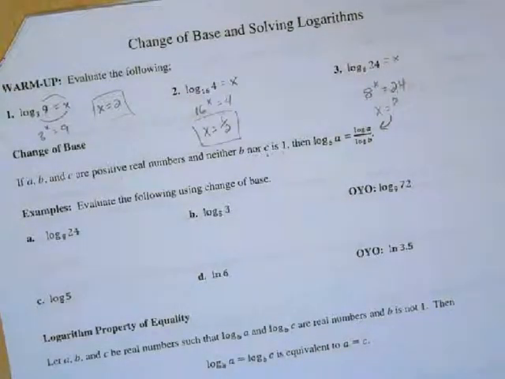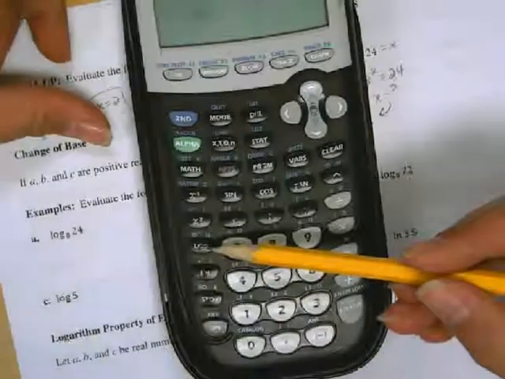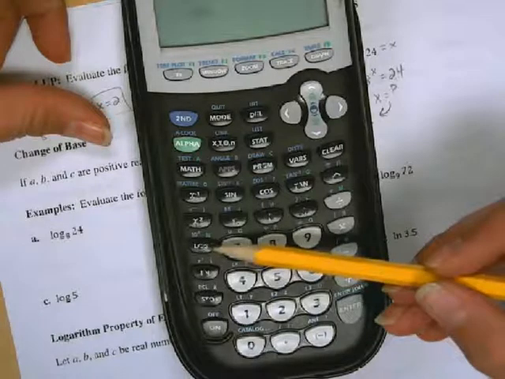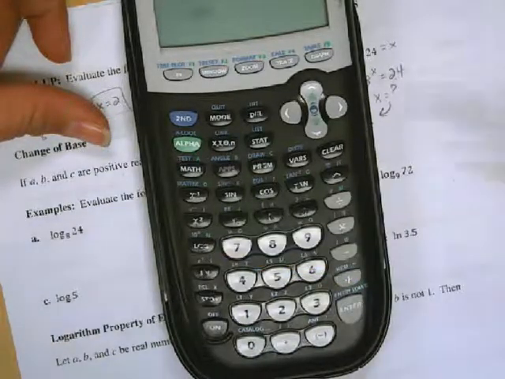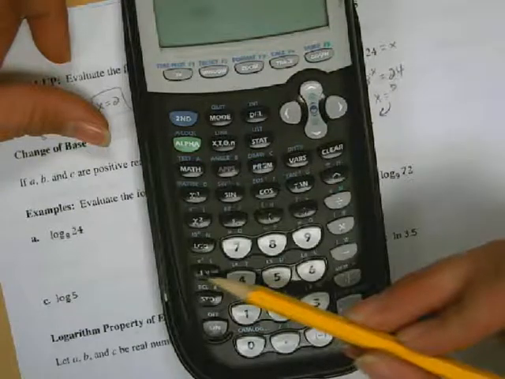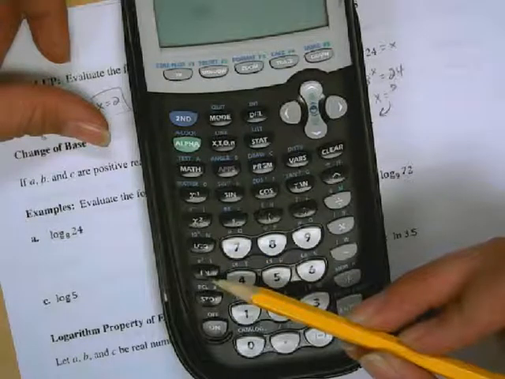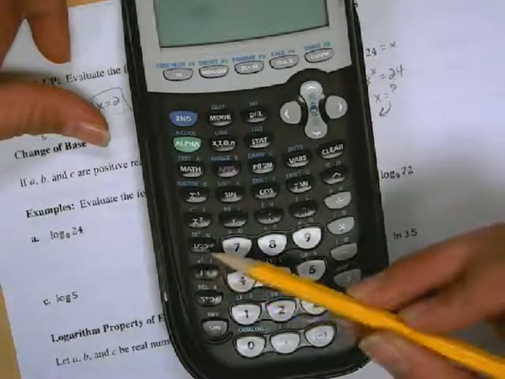If I look at my calculator here, I have the log button. I know mine's kind of faded, but that's actually base 10. When you hit log on your calculator, it means base 10. I also have the natural log button, the LN button, which sits right below the log, and that's base E.